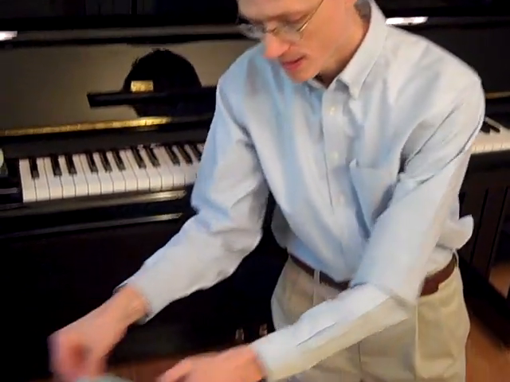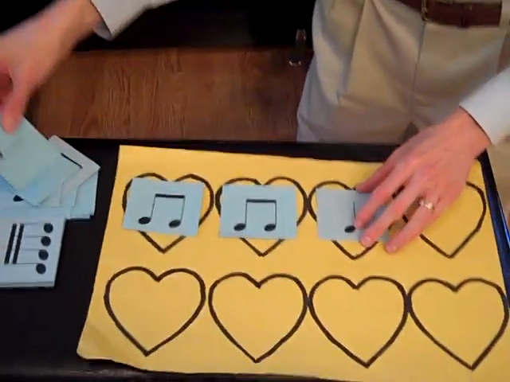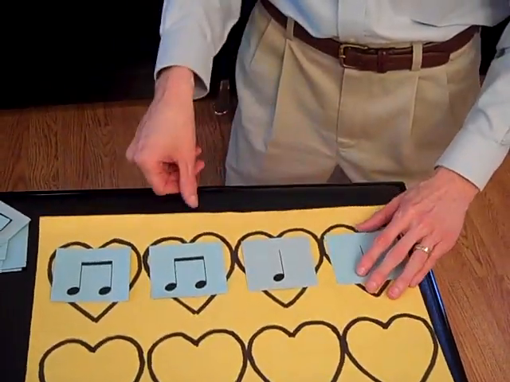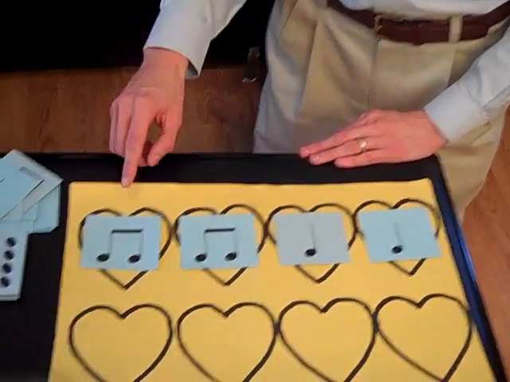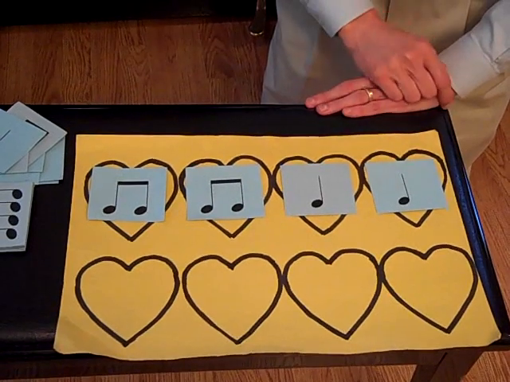Good. Now, could you turn that rhythm into rhythm words? Where did you hear the quick sounds? If you said ti-ti, ti-ti, ta, ta, then you're correct. And draw it like this. Can you say that rhythm with me? Ti-ti, ti-ti, ta, ta.